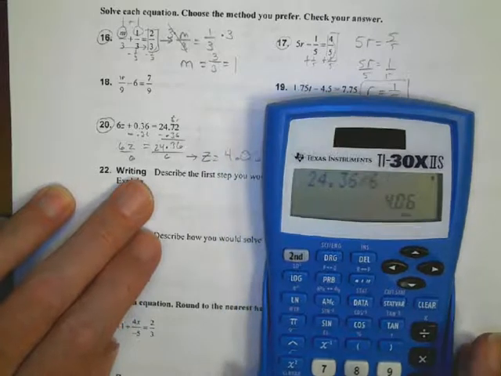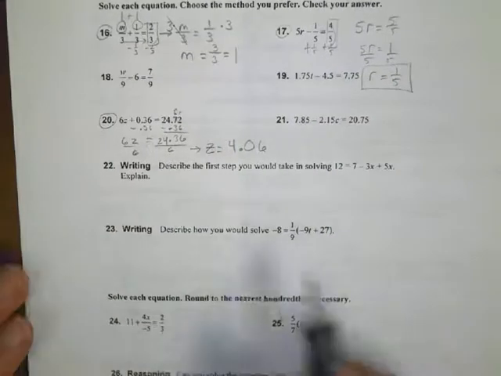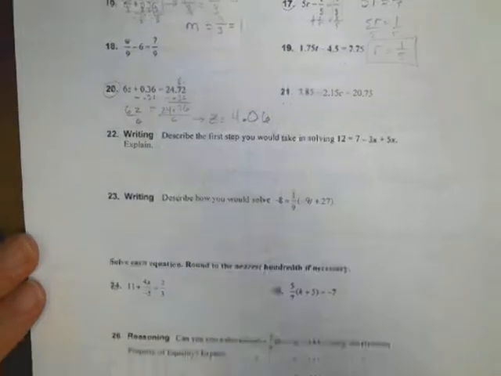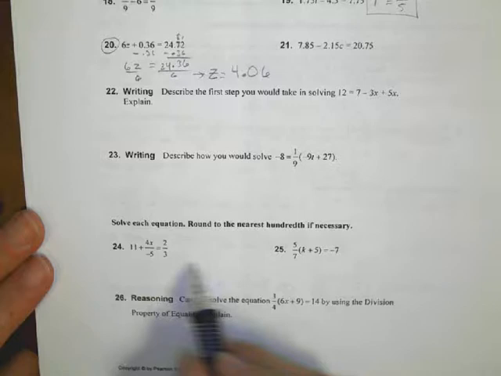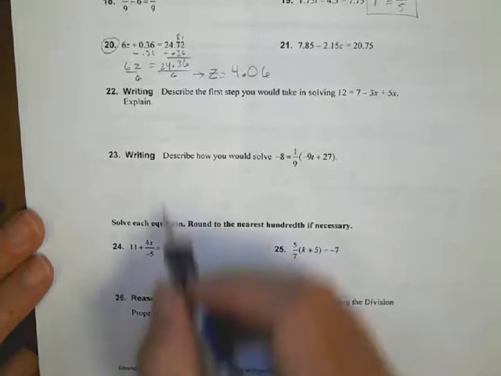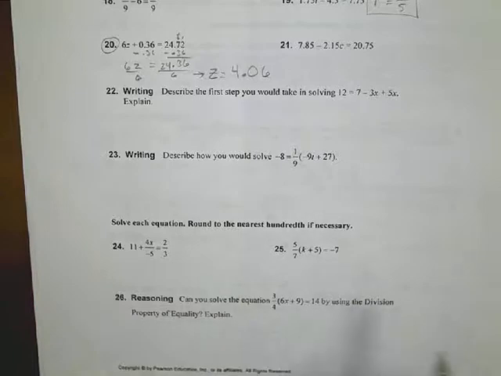So I'm okay there. Alright, you have some other ones here coming up where you describe steps you would do and how you would solve that. You also have some ones further down, maybe a little more complicated, but I'm going to let you work on those ones where you're going to have to solve each equation using what we did before with fractions and moving things around and then round to the nearest hundredth. A little more complicated, but worth the effort.